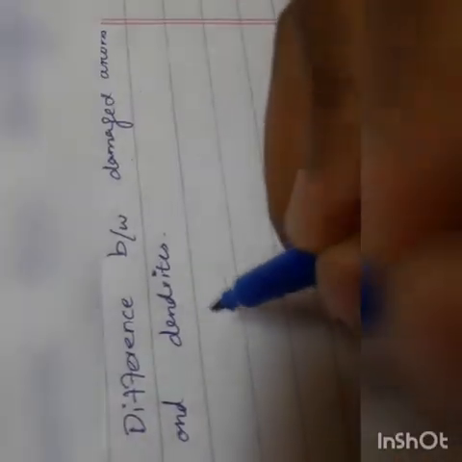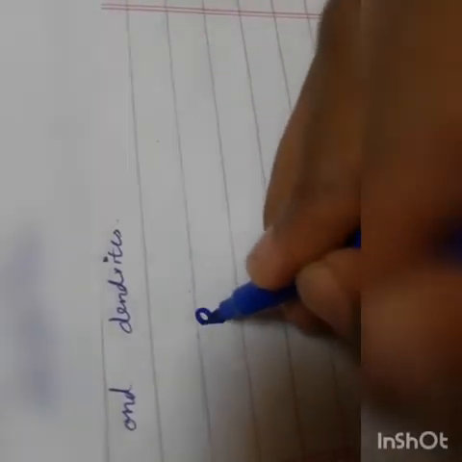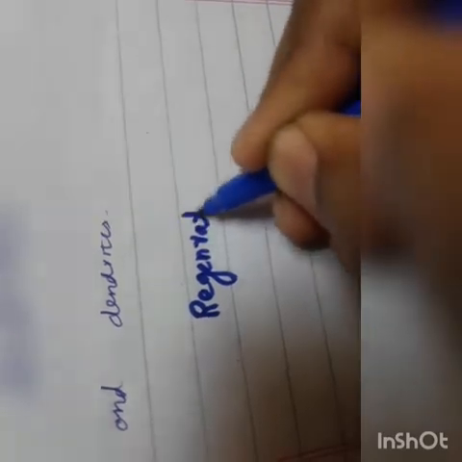Now we are looking at the regeneration process of axons in the peripheral nervous system.